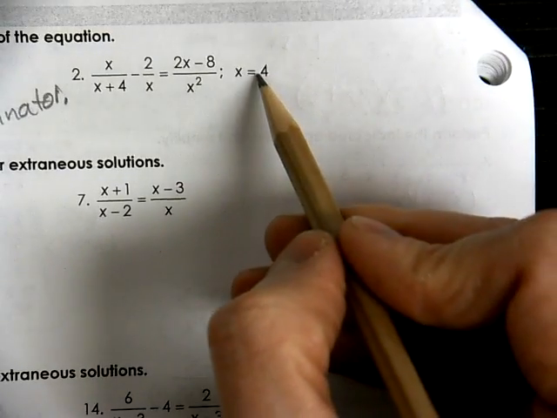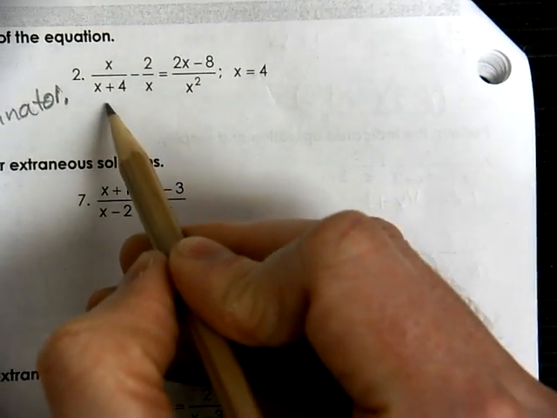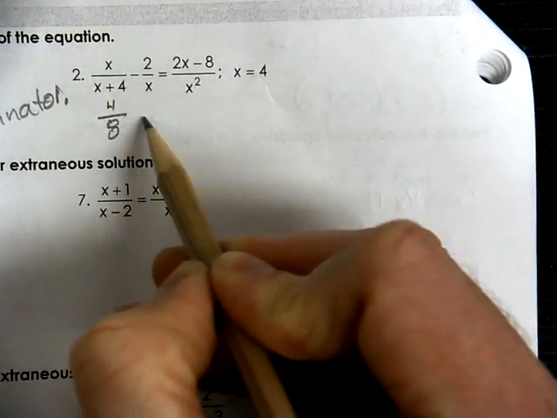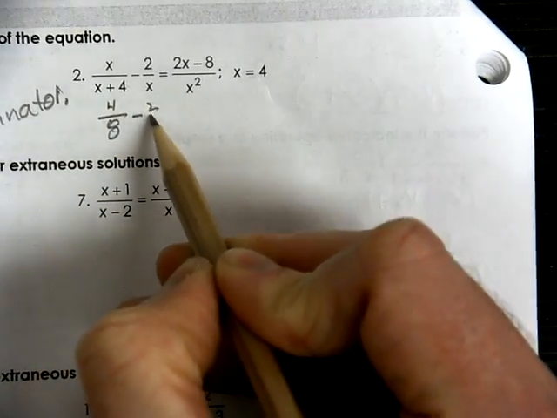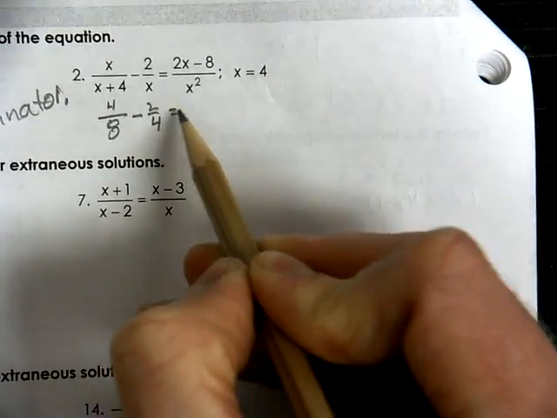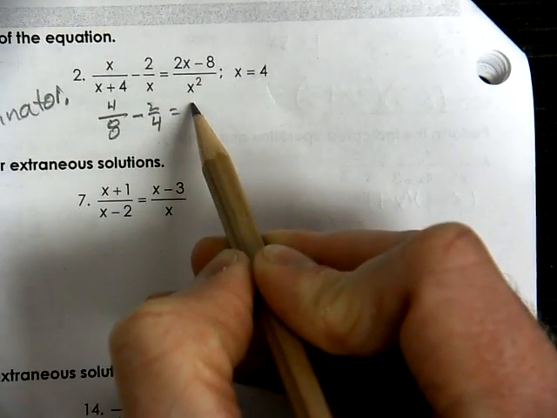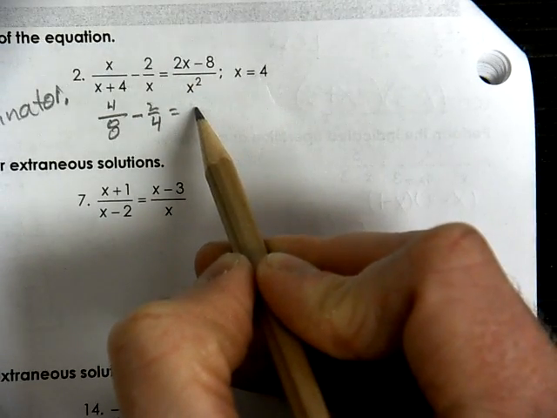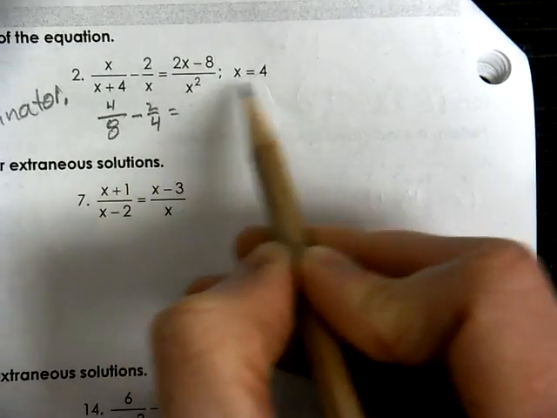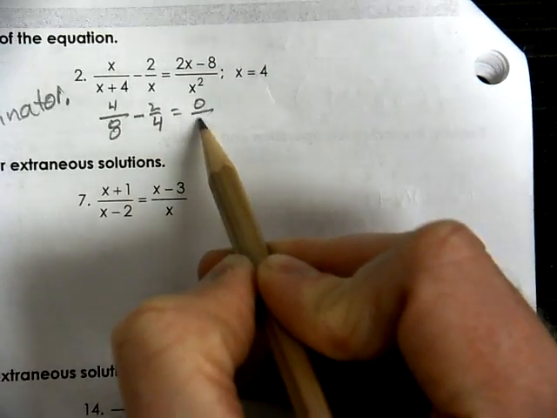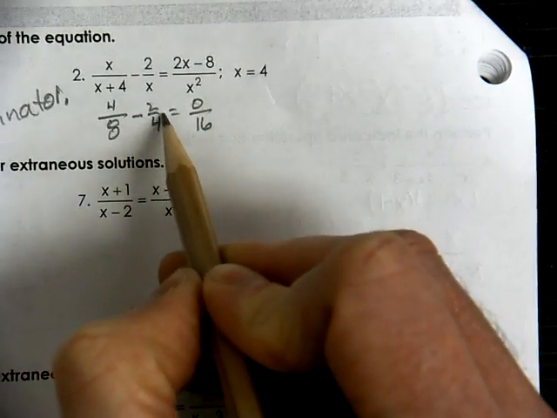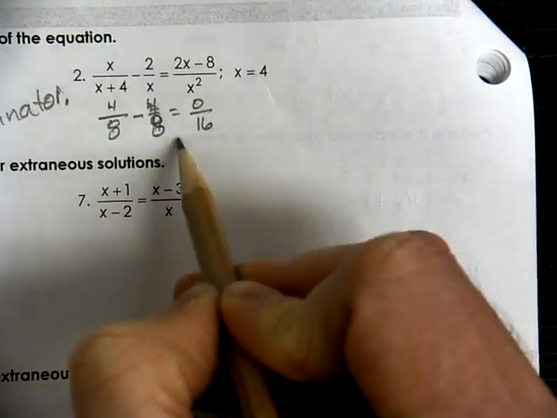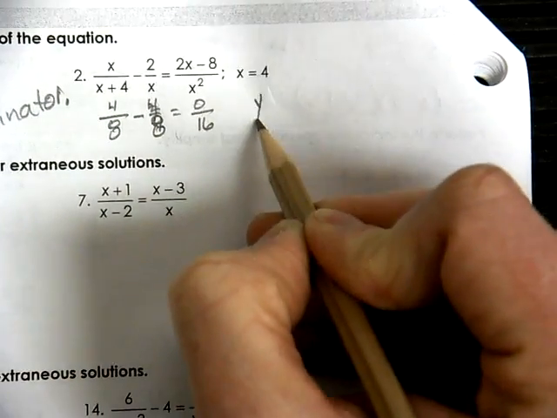On this side, we try to plug in 4. 4/8 minus 2/4. That could make 8/8. That would be 8 minus 8, which is 0/16. This could be moved up to 4/8, which is 0 equals 0.